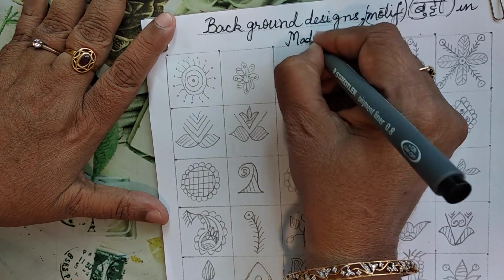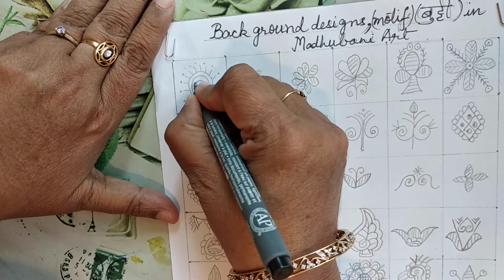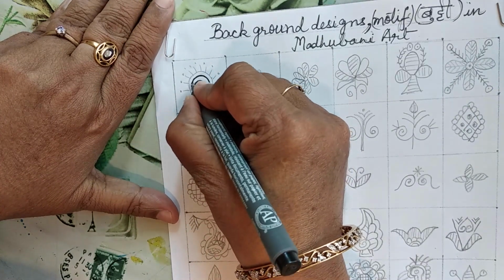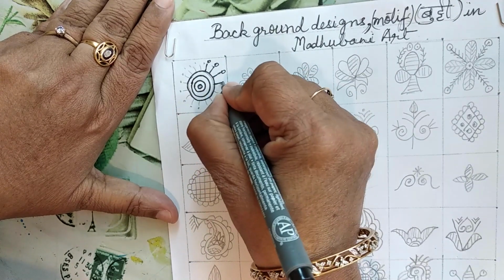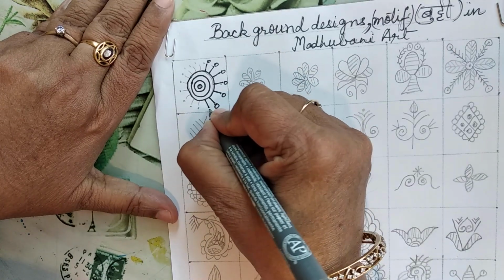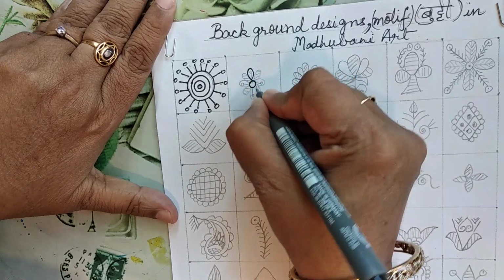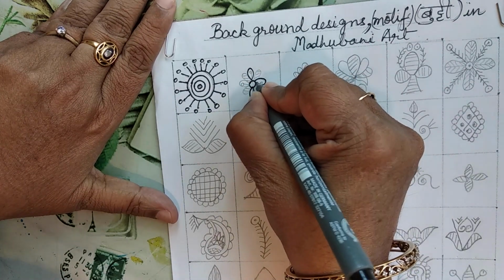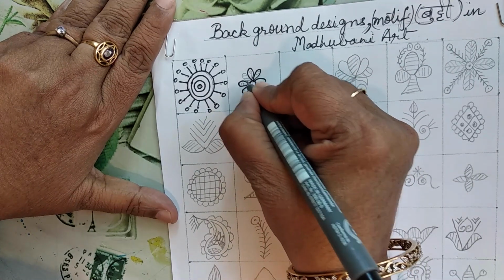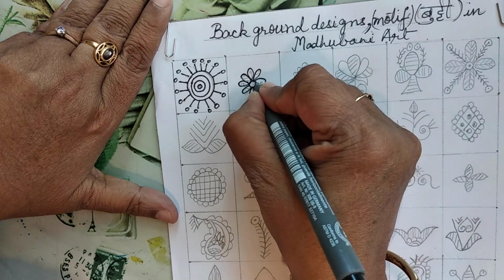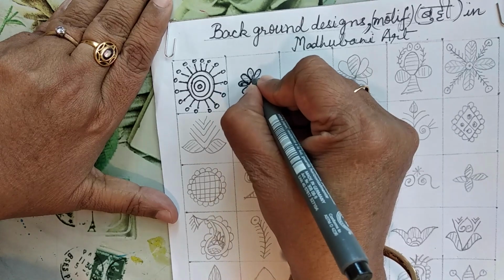So I have drawn the squares of 3 cm by 3 cm. So the first one is a small circle, then a circle around it, another circle. This is all folk art, so mostly it is done freehand. This is number 1. Number 2 is first petal, second petal, third, fourth, fifth, sixth, seventh and eighth. Ashtadal. 8 petals. Ashtadal means 8 दल.